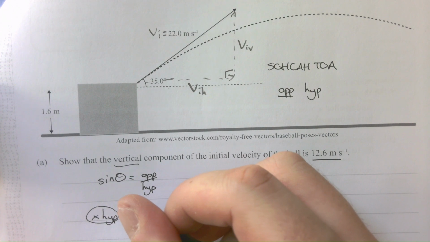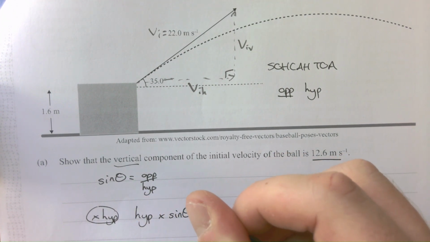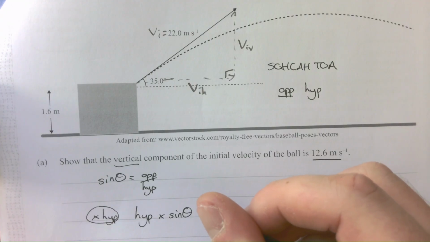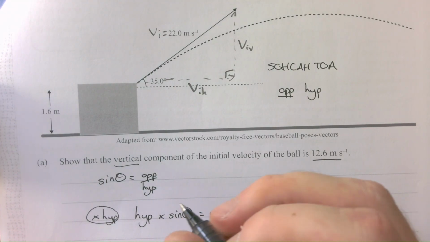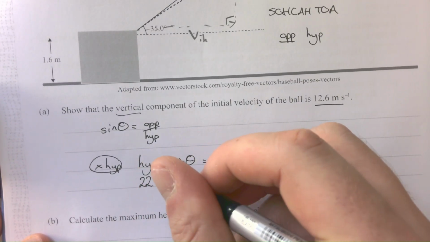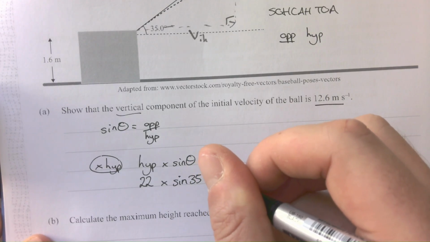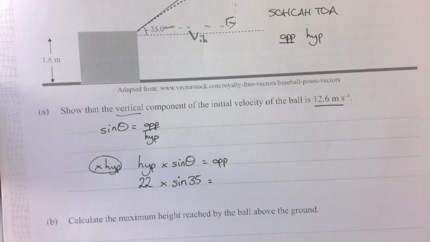I've got my hypotenuse multiplied by sine theta is equal to the opposite side. My hypotenuse is 22. If I sub in my theta, I'm going to sub in 35, and have a go on my calculator.